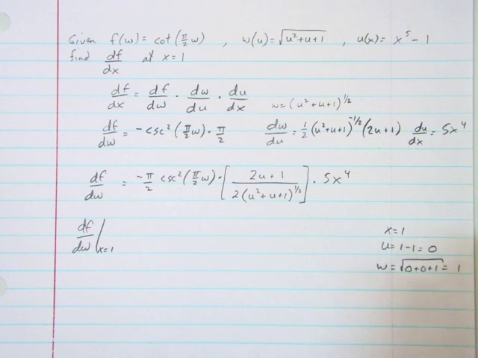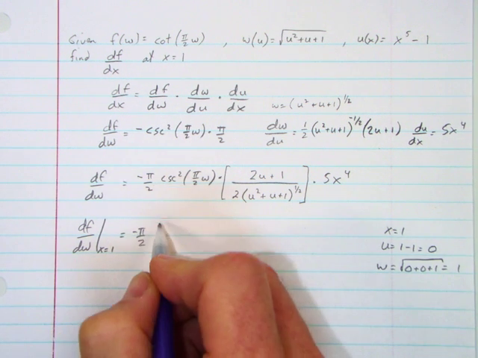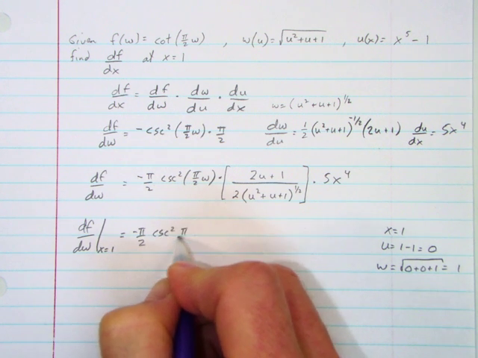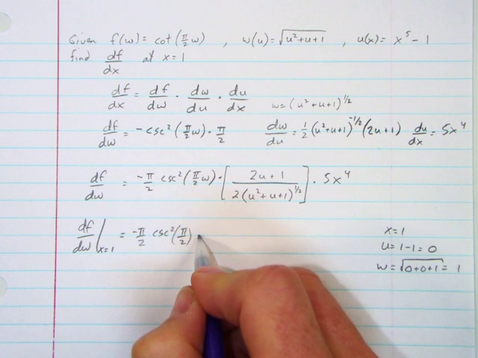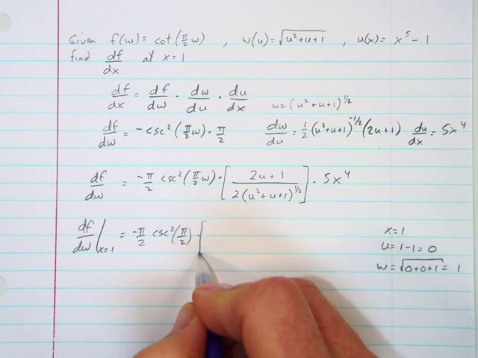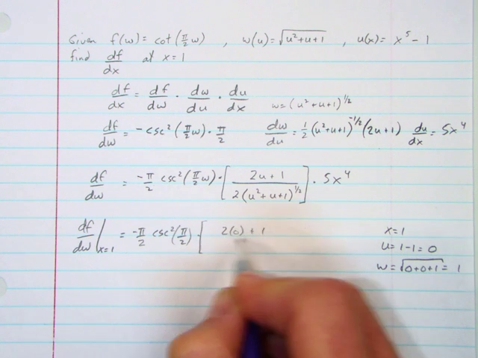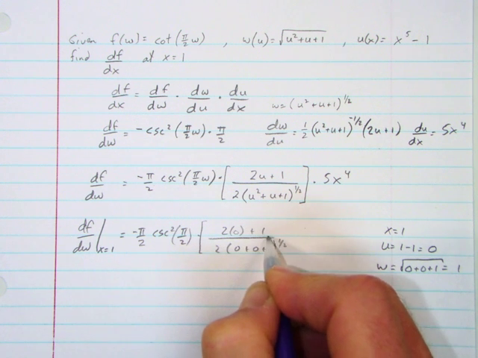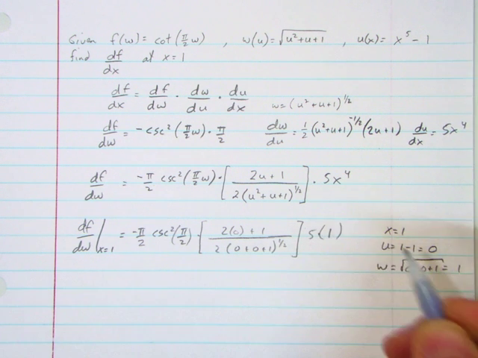Now, instead of plugging everything back in, we could just plug in these specific values. So we have negative pi over 2 times the cosecant squared of pi over 2 times 1, which will just give us our pi over 2. And then 2 times 0 plus 1 over 2 times 0 plus 1 to the 1/2, times 5 times 1 to the 4th, or just 5 times 1.